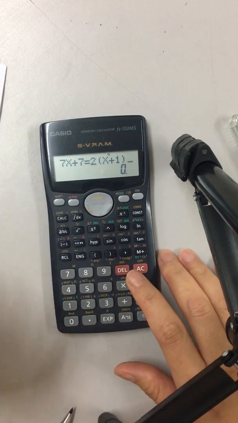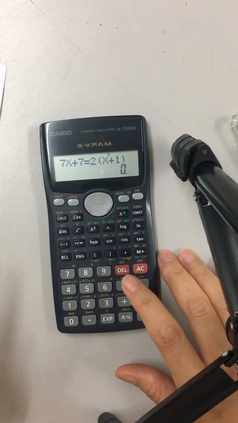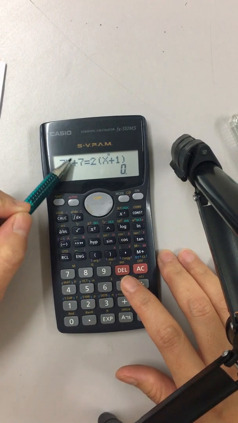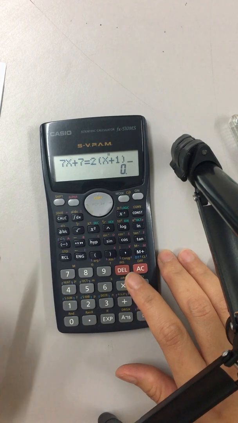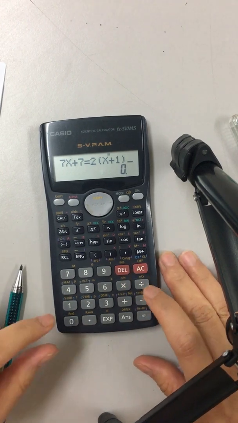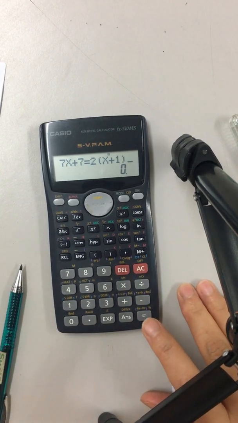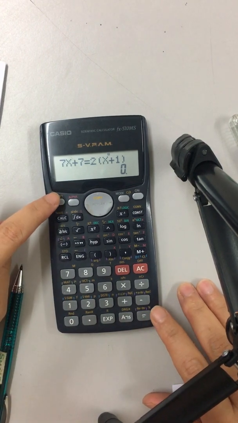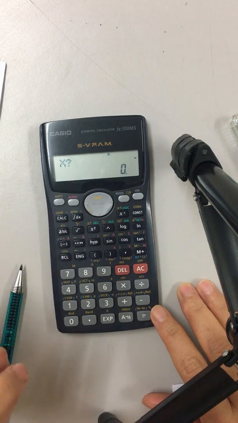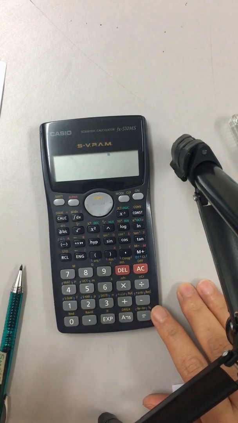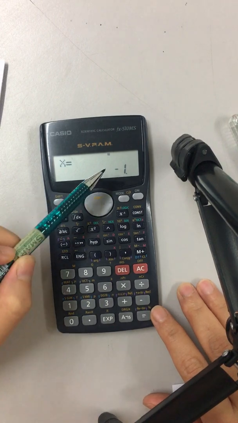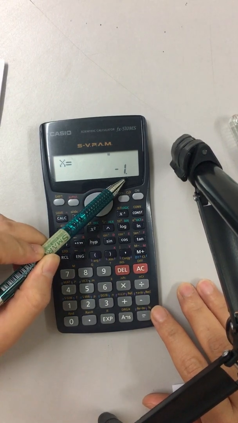Now your intention here is to find out what the answer for your x is. So how can you get the answer? Please do not press enter here. Please press shift solve, and another time shift solve. So you can get the answer of -1.